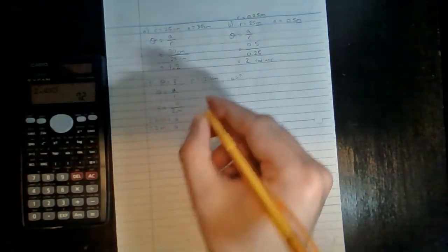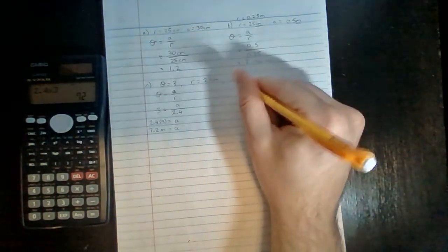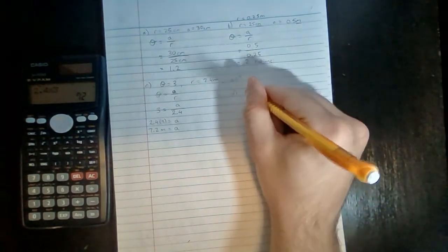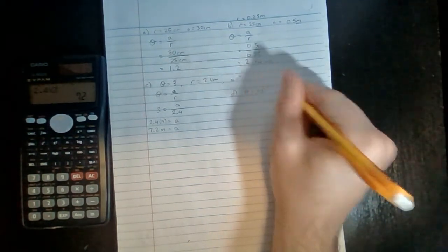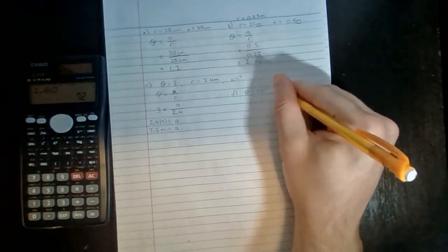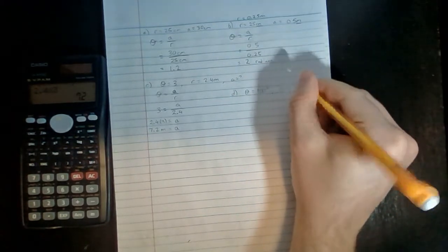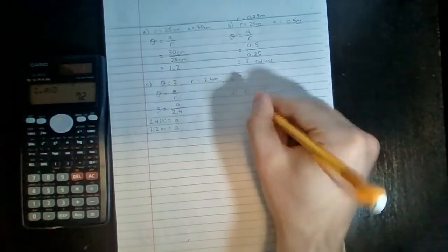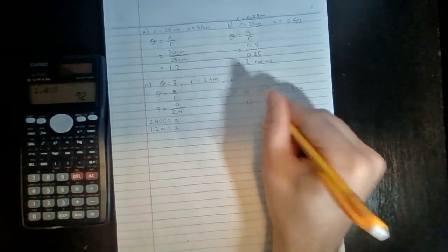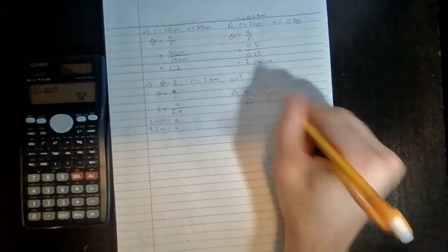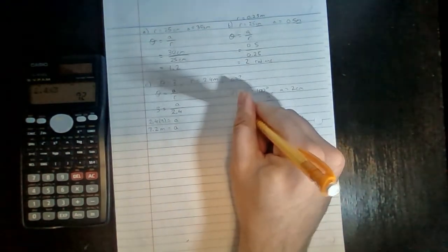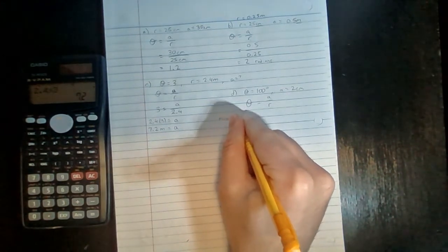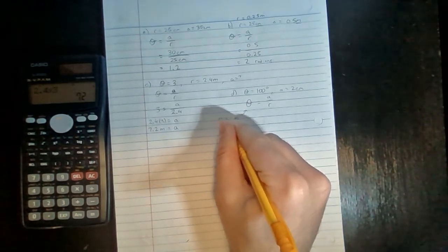Now one more example they give. D, theta equals 100 degrees, and arc length is 2 centimeters. So our formula, that theta is arc length over radius, this only works if theta is in radians.